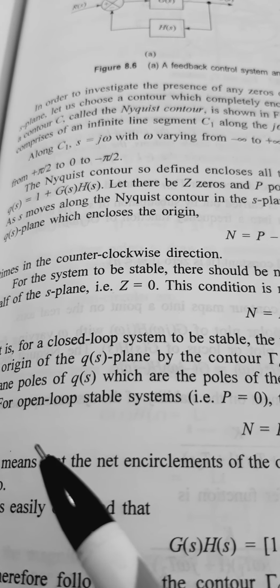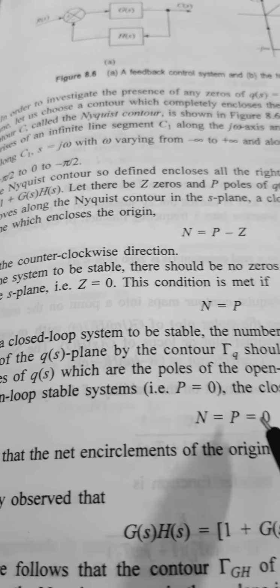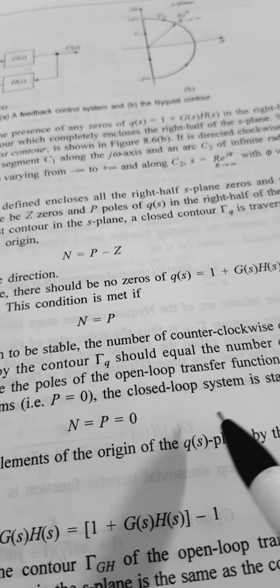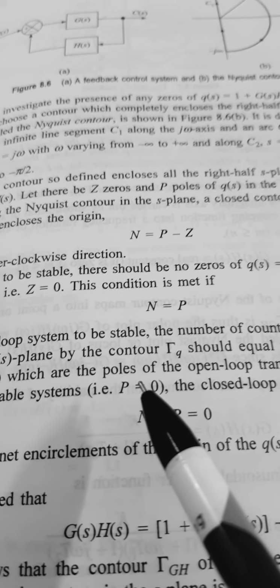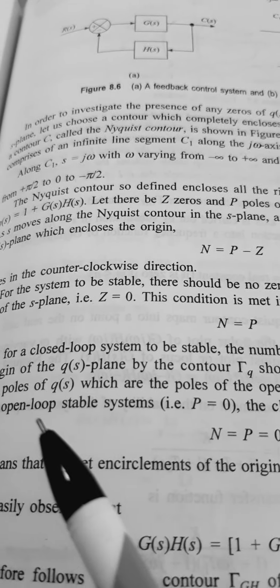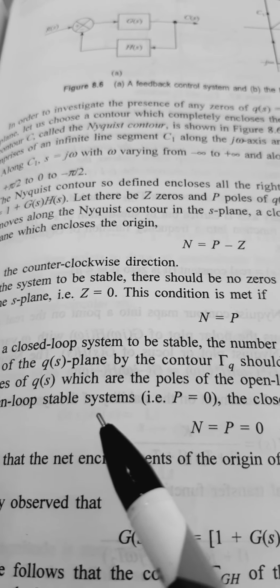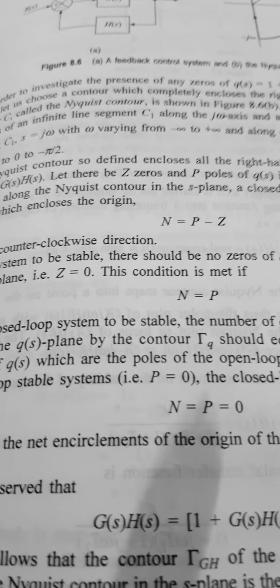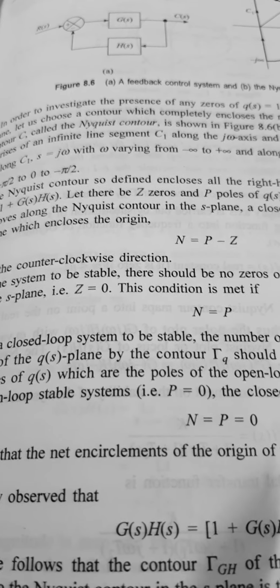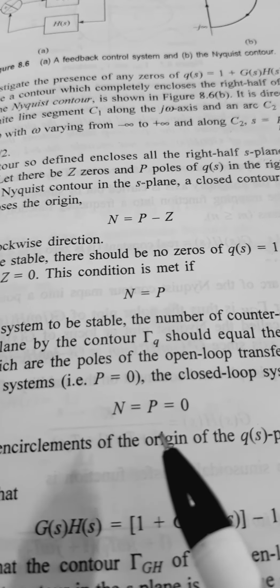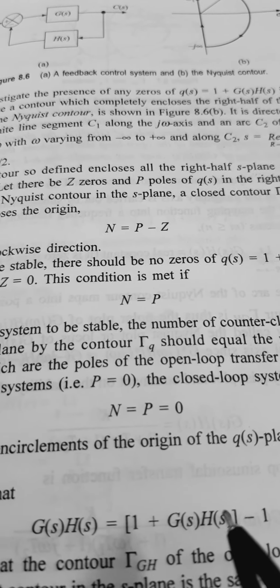That is the condition for open loop. Now for a closed loop system, when this condition is satisfied, that means an open loop stable system is used to construct a closed loop stable system, then N is equal to P is equal to 0.